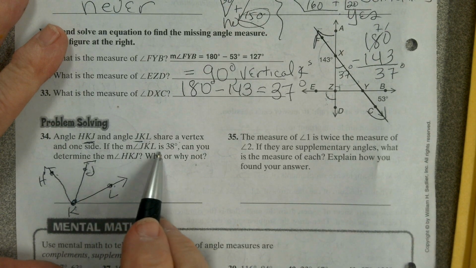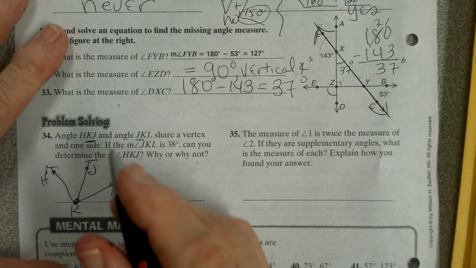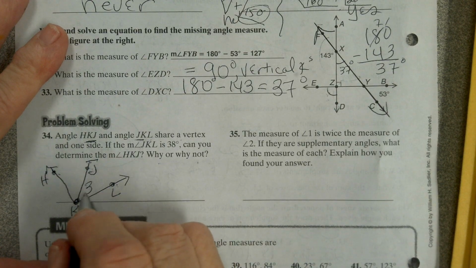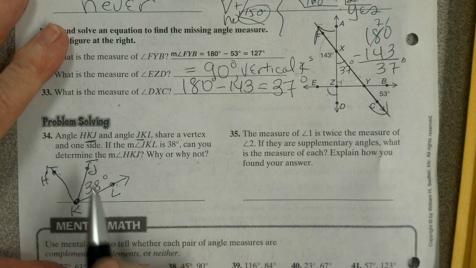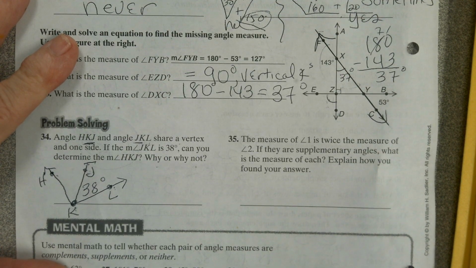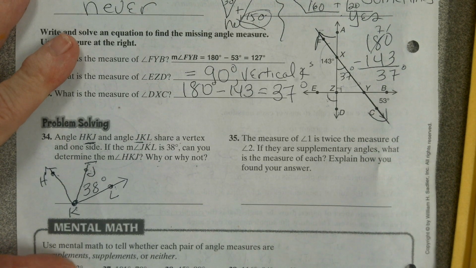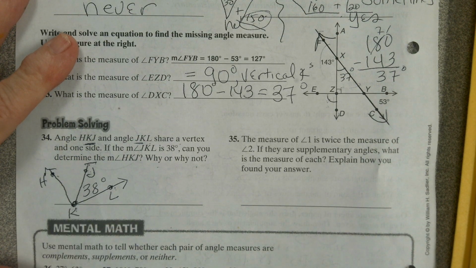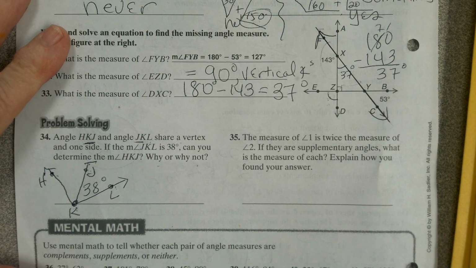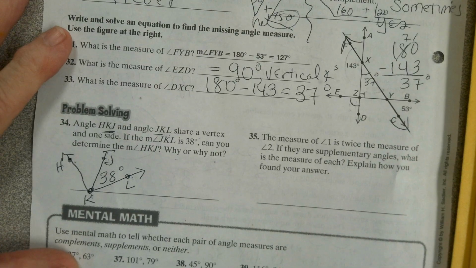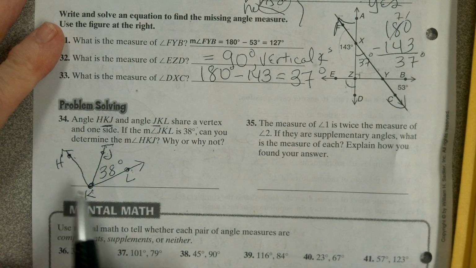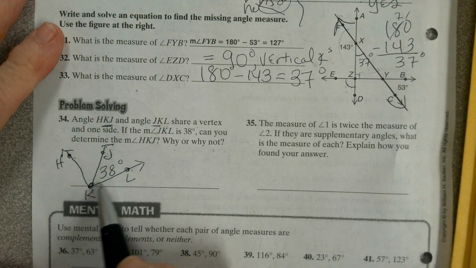If JKL is 38, can you determine the measure of HKJ? Can I determine this measure? No, because you don't know what HKL is.